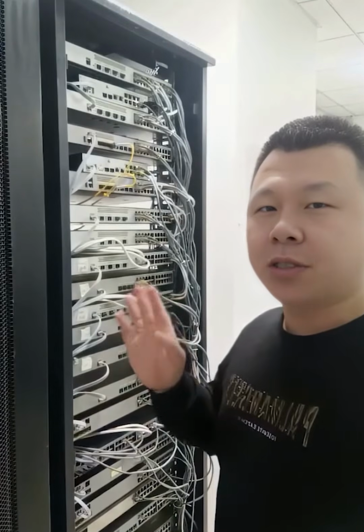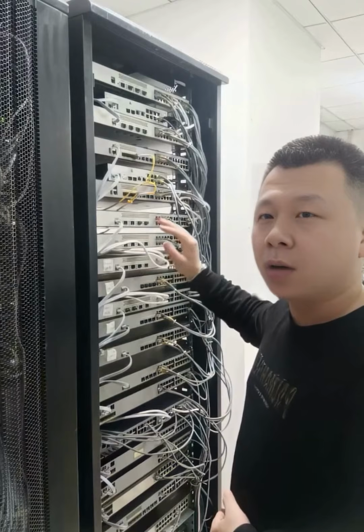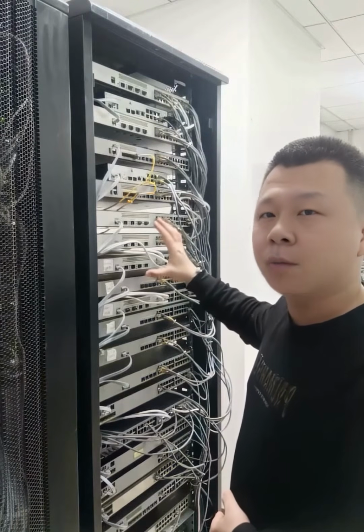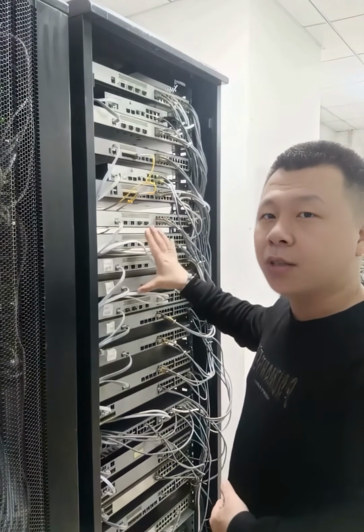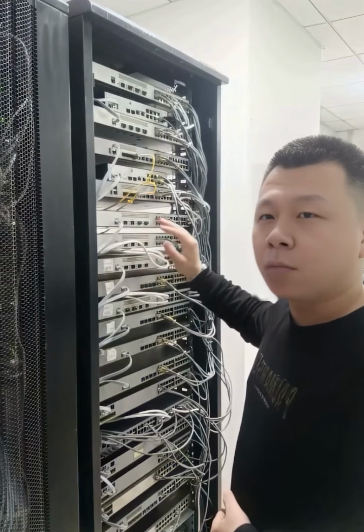Hello students, today teacher Andy from 591 Lab will guide everyone to introduce our set of HCIE Datacom Lab racks, which are 100% identical to those found in the examination room.